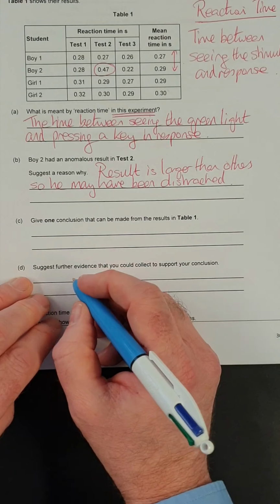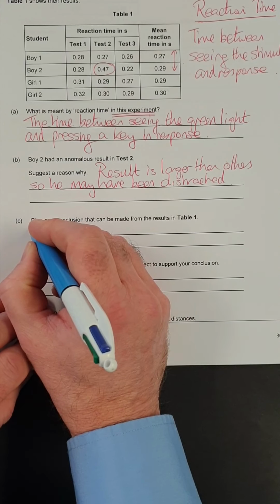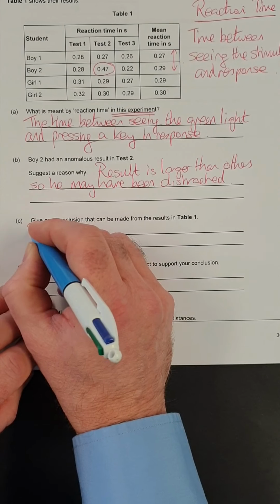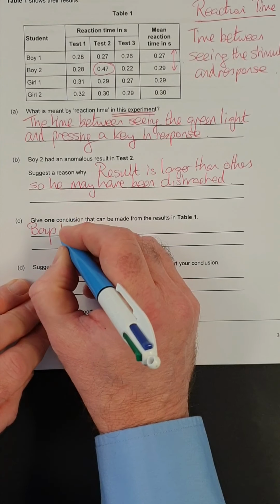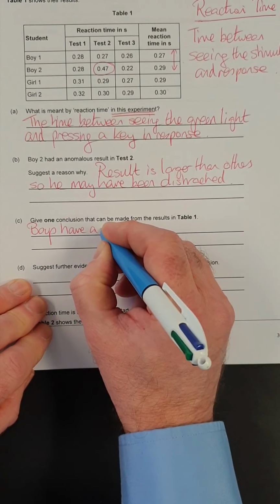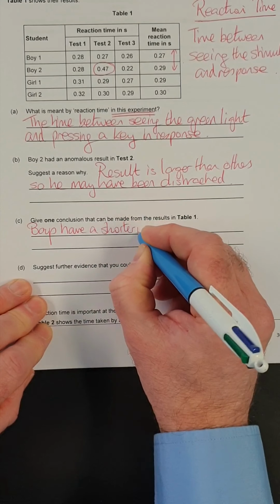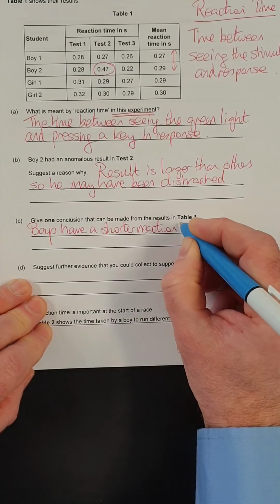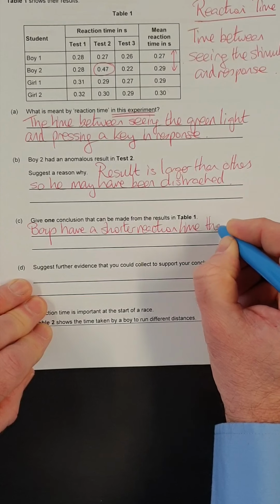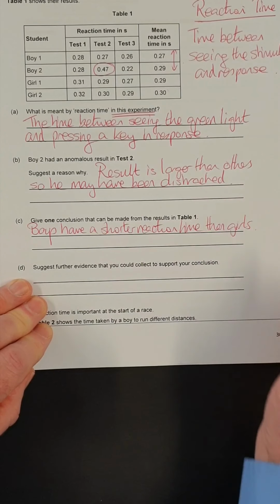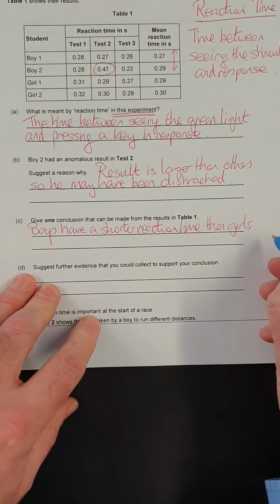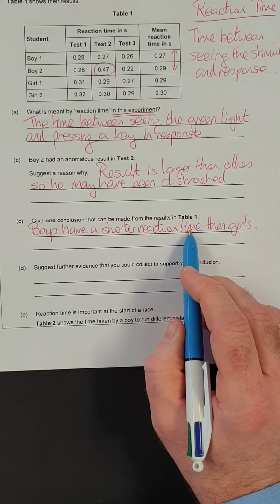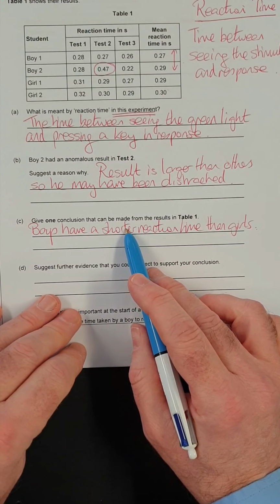So one conclusion we could make in this experiment is that the boys have a shorter reaction time than the girls. Do not say faster reaction time. Time is not speed. It needs to be shorter or larger.